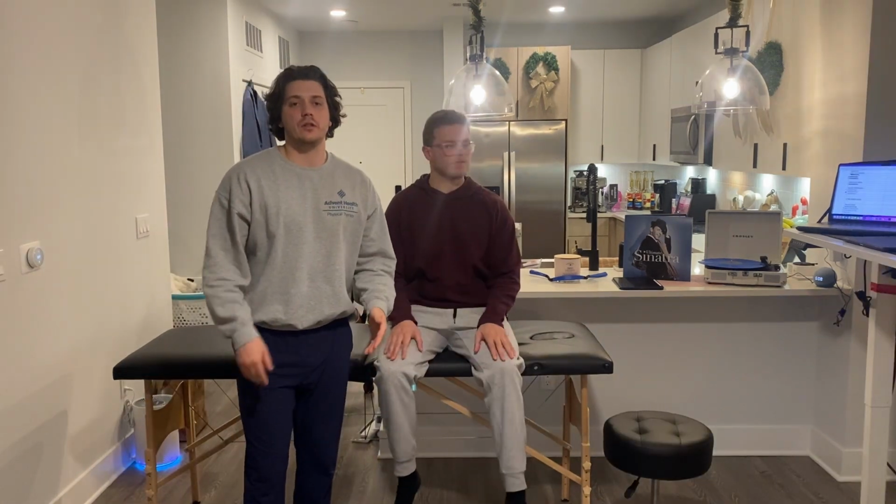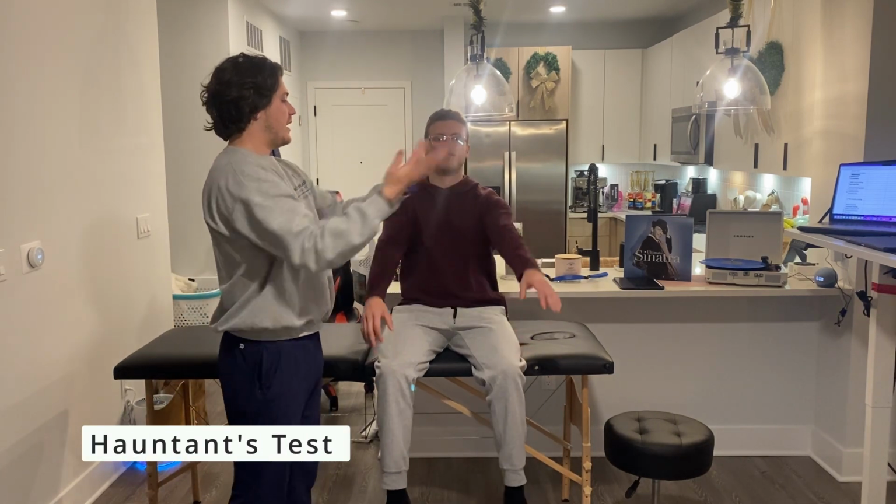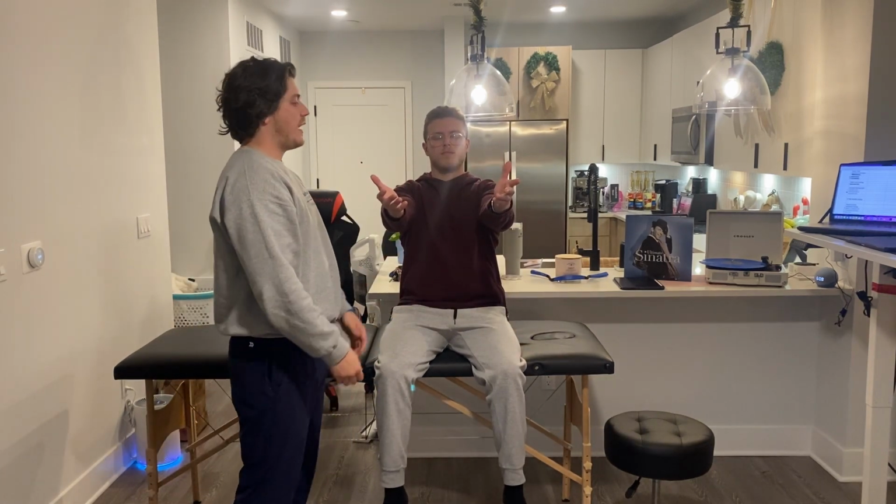So one of the first vascular clearing tests we do is called the Hautant's test. And what we do is have my patient hold his hands out just like this, and we're going to have him close his eyes. And we want to have him hold this position about 10 to 30 seconds. And now if he was to start having some wobbly issues or he couldn't hold it straight, that would be a non-vascular issue. We can sit them back down.